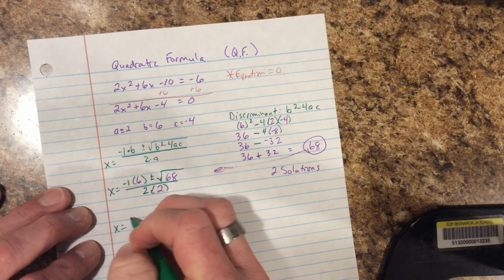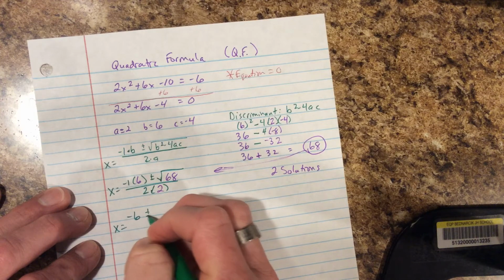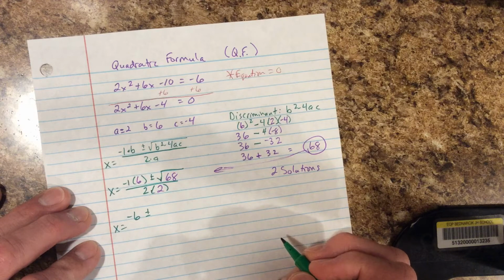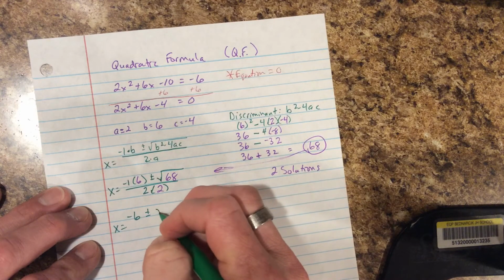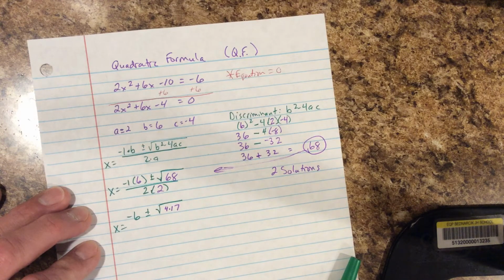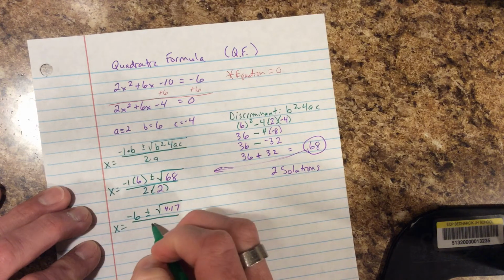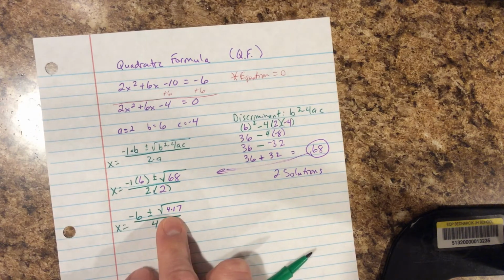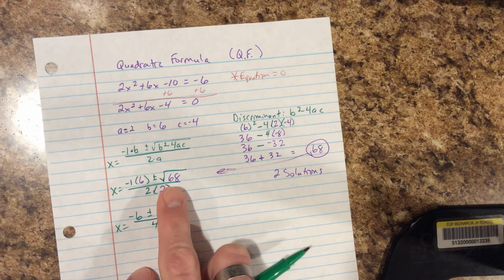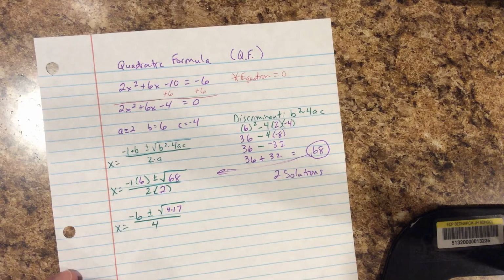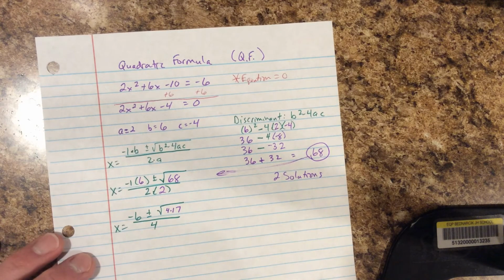We get x equals -6 plus or minus the square root of 68, which is the square root of 4 times 17. And I rewrote that because I have to simplify that radical. All right, that radical has a perfect square in it because 68 has a factor of 4 that is a perfect square.